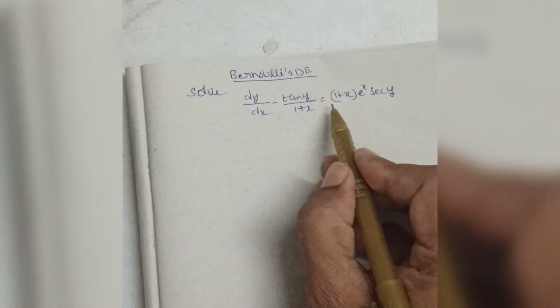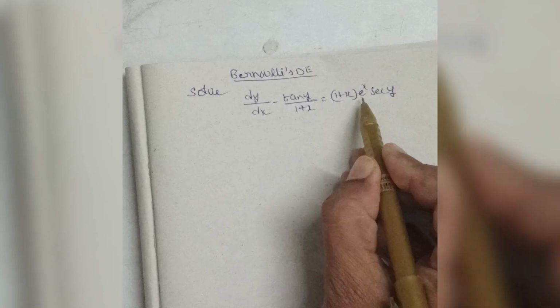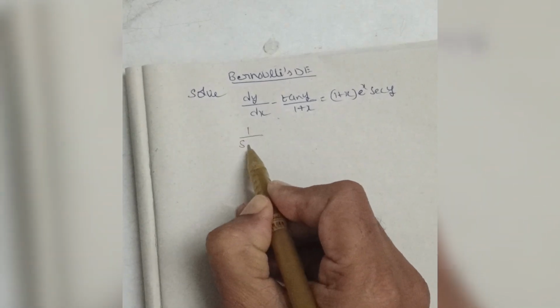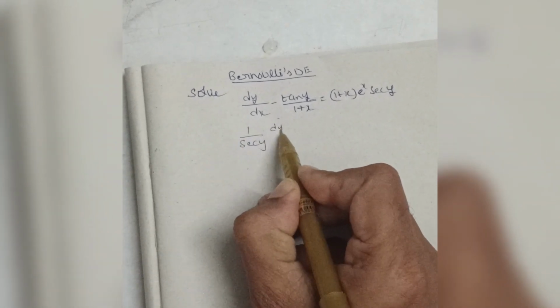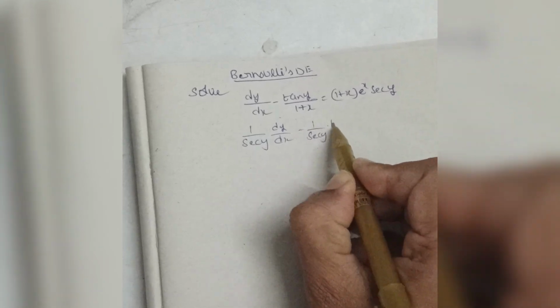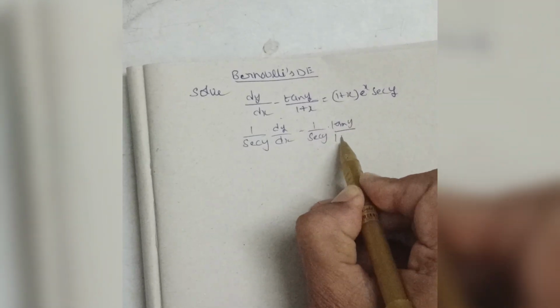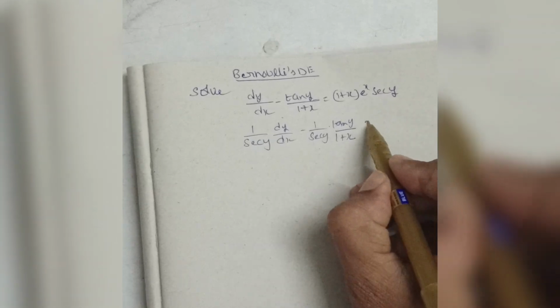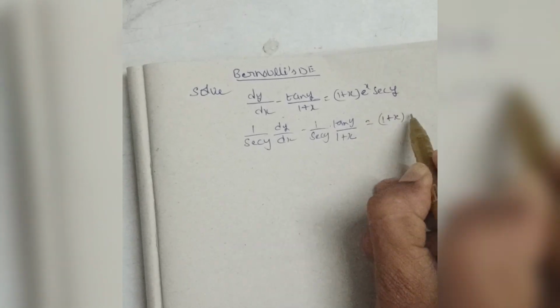This can be written as, keeping on the right side only the x term function, 1 by secant y dy by dx minus 1 by secant y tan y by 1 plus x equal to 1 plus x into e power x.